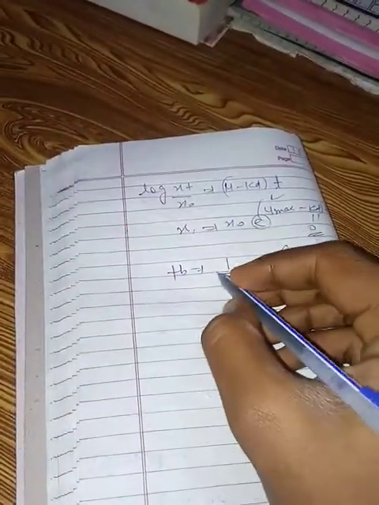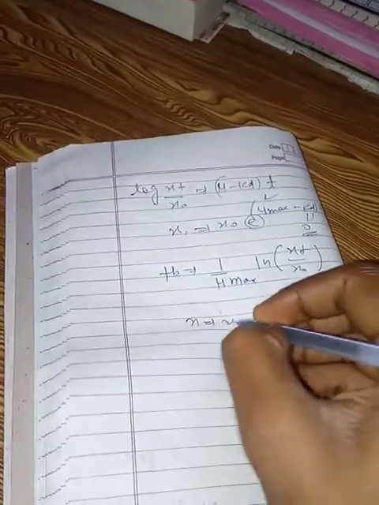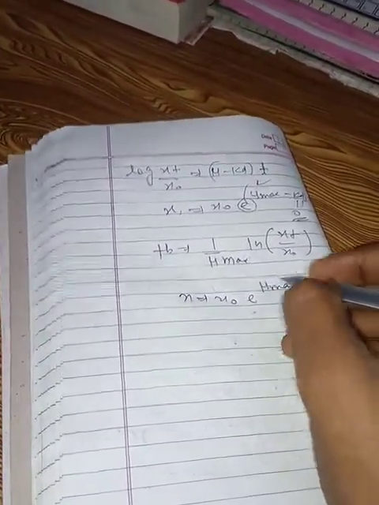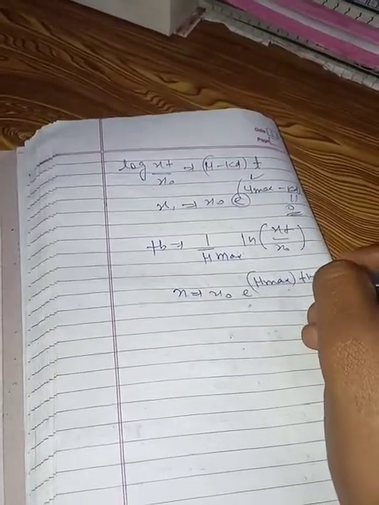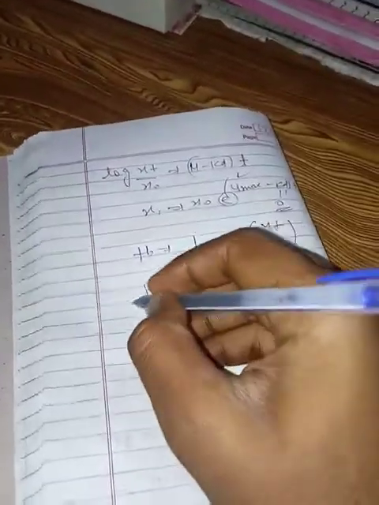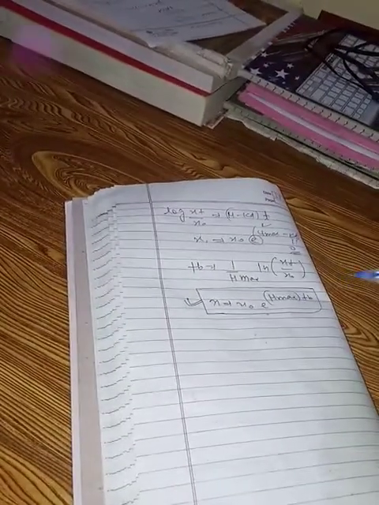After that we will convert this equation into this form, x equals x naught e to the power mu max t, or you can say tb. So this is the equation to calculate the growth of the cell culture inside the vessel.